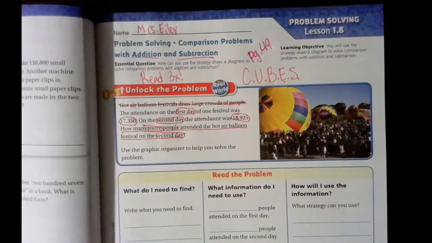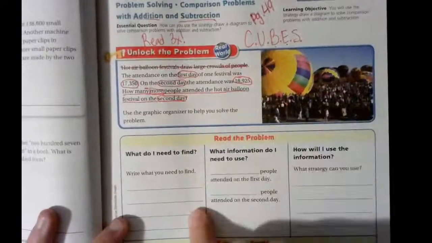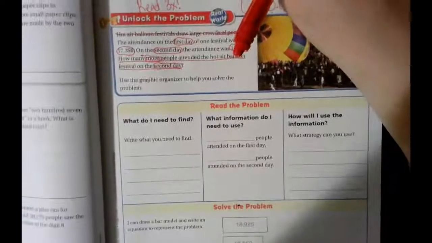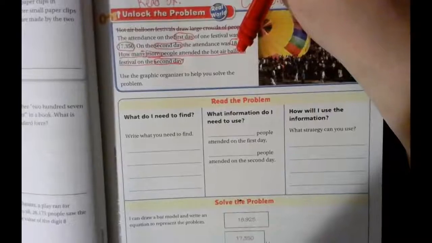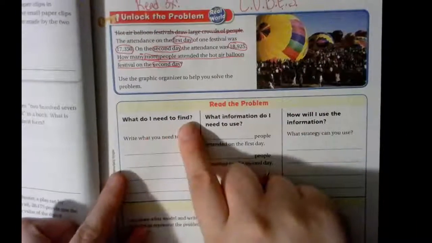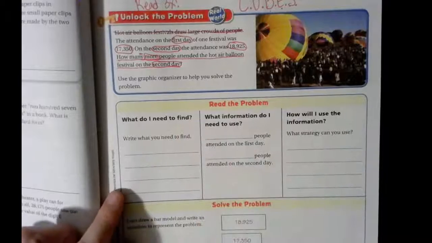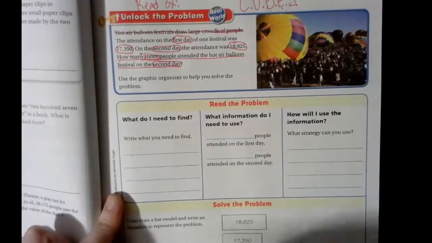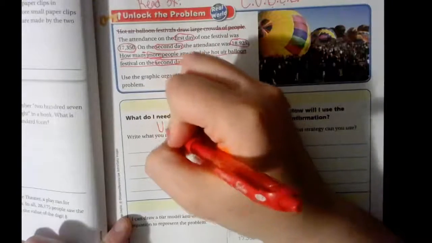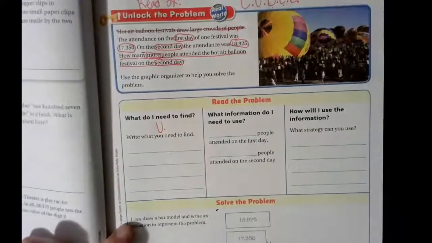Okay? But let's use this down here. So we're going to use this graphic organizer in the process. This helps us to organize that problem into what we need. Alright? So first of all, what do I need to find? Well, what does our question tell us that we need to find? This is what we underlined. So I'm going to put a U here. That's what you underlined.